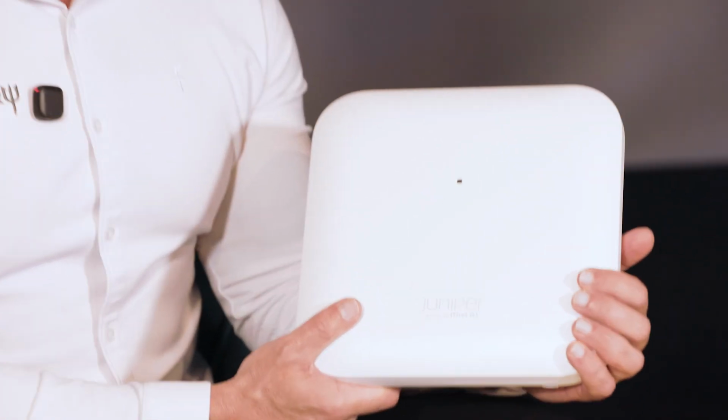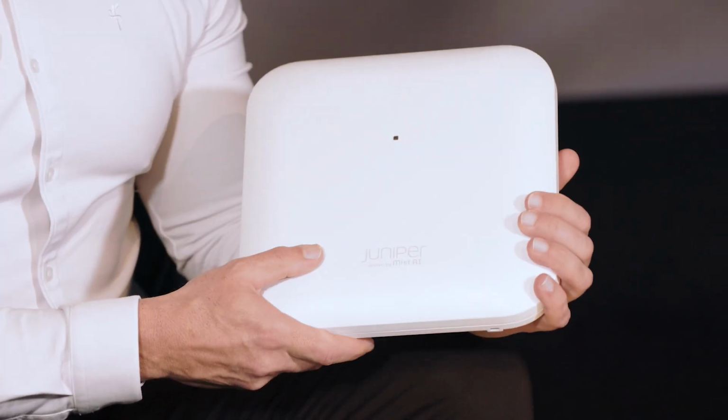And what are we talking about today? Juniper access points. We got a Mist AP47 right here. We'll talk about that and talk about campus switching. So let's get into it.